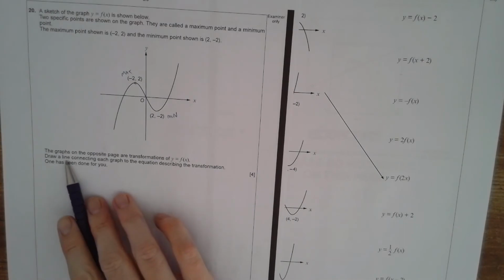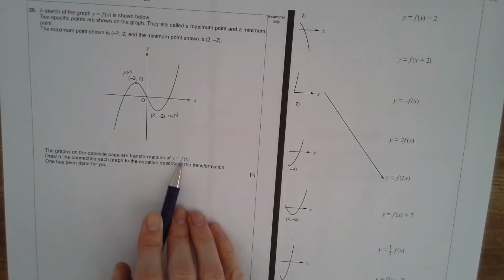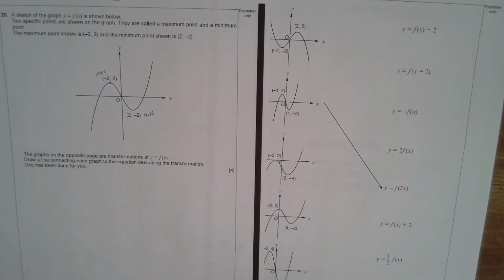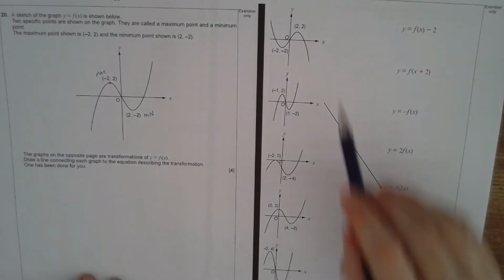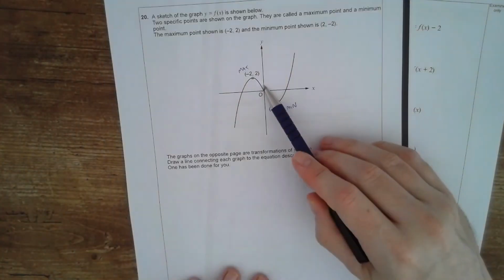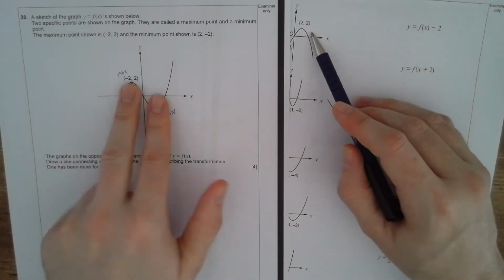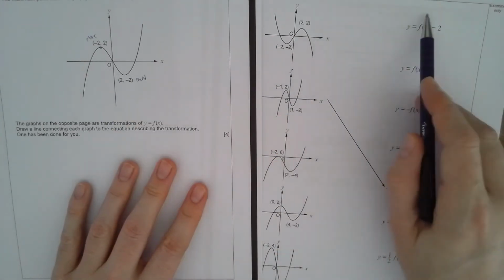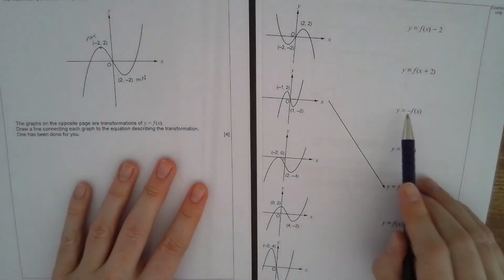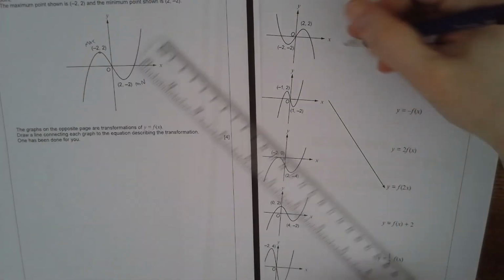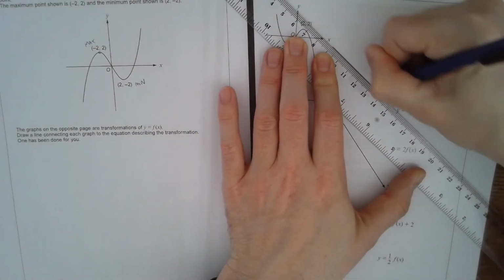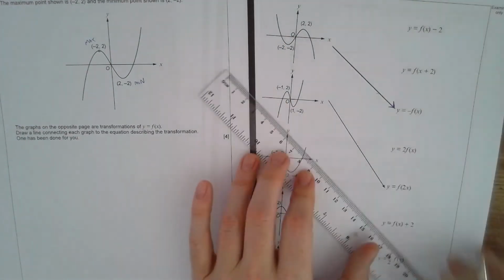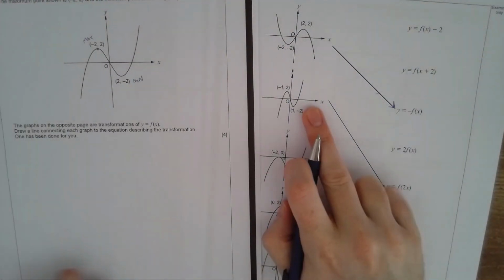Now, it then says the graphs on the opposite page are transformations of this graph here, okay? Draw a line connecting these. So I need to connect these graphs. Now, I'm just going to go literally one by one here. This graph here to here has literally just been flipped. Can you see there that that is the mirror image of that? So I'm looking for one with the minus f of x, which is this one here, okay? So if it's ever been flipped in a mirror image, it will have a minus in front of the f of x, okay? Next one underneath they've actually done for us.